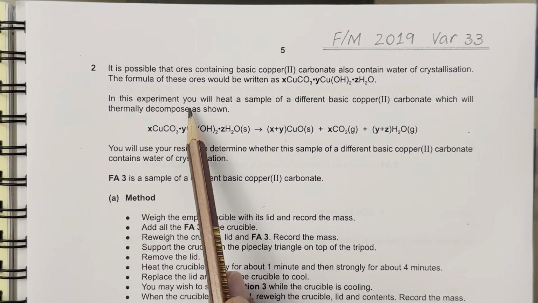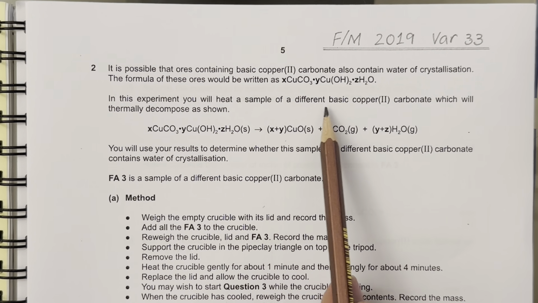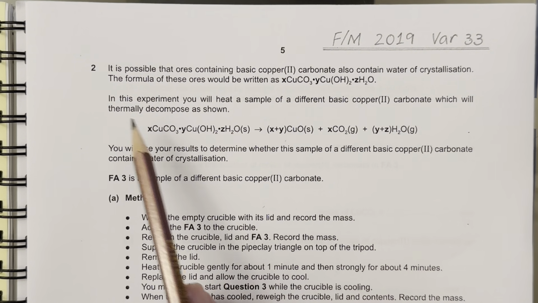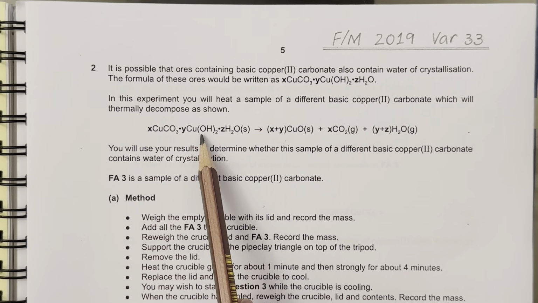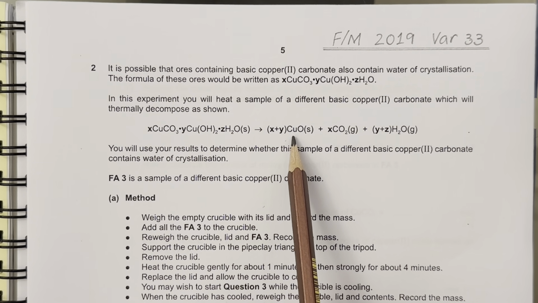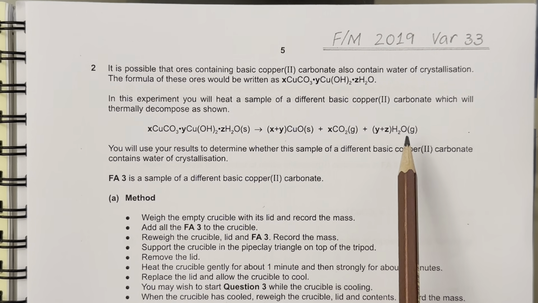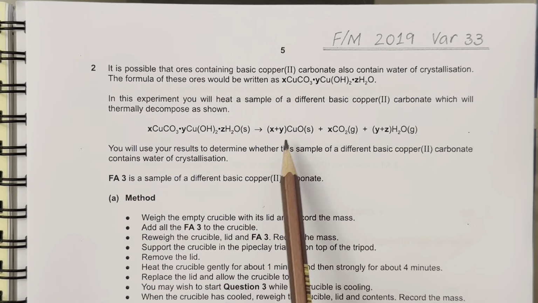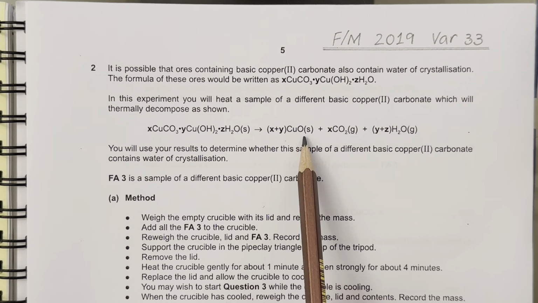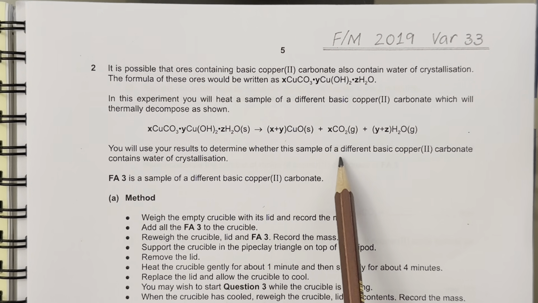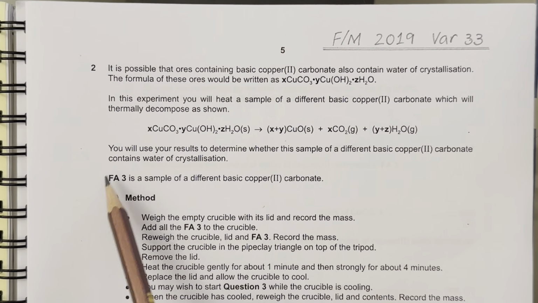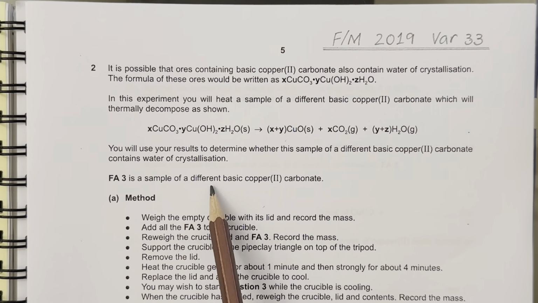In this experiment, you will heat a sample of different basic copper II carbonate, which will thermally decompose as shown. So when it decomposes, copper II carbonate also, copper II hydroxide also, gives off copper II oxide, carbon dioxide and water. These two will be released in the form of gas and just copper II oxide will be remaining as solid. You will use your results to determine whether this sample of a different basic copper II carbonate contains water of crystallization. FA3 is a sample of different basic copper II carbonate.